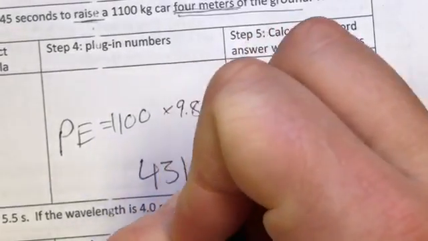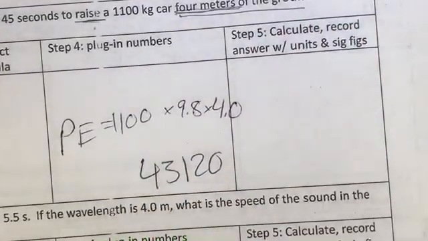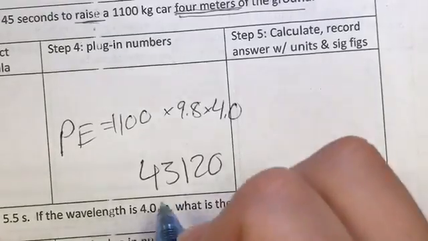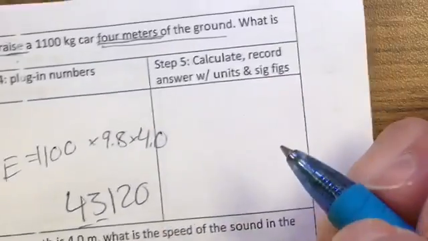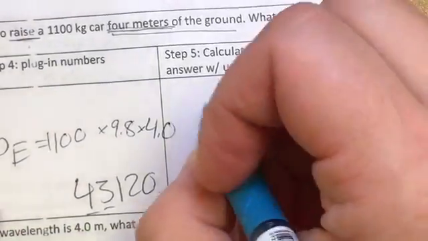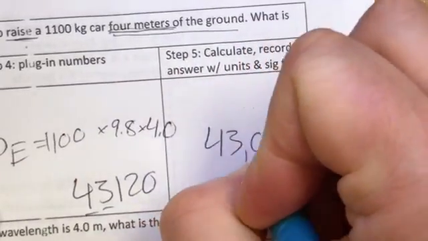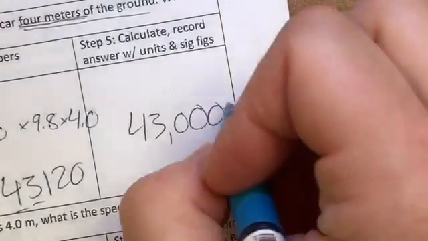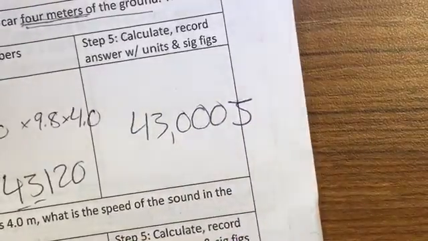Calculator gives this number right here, 43,120. Significant figures, 2. Safely assuming it's 2. 43,000. Units of measure for potential energy is joules.